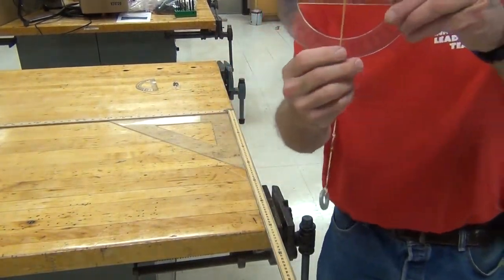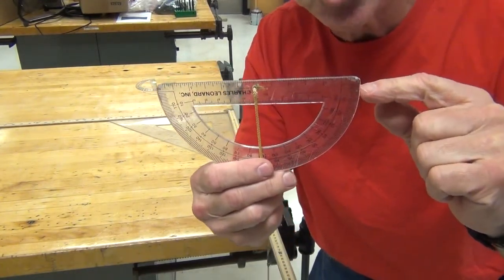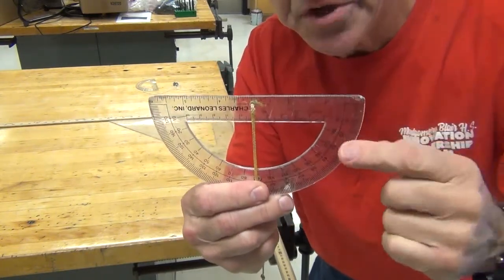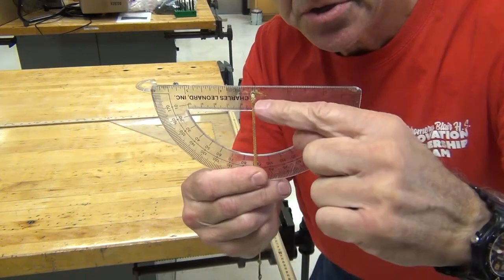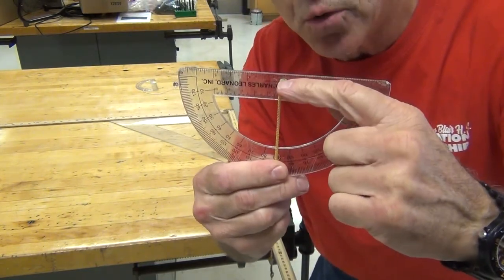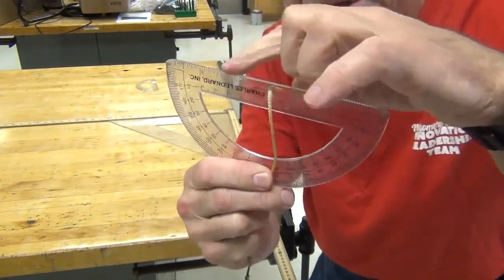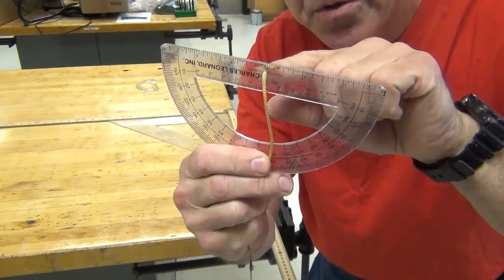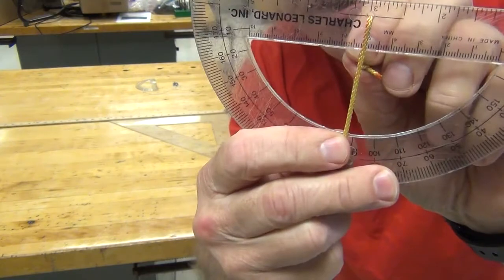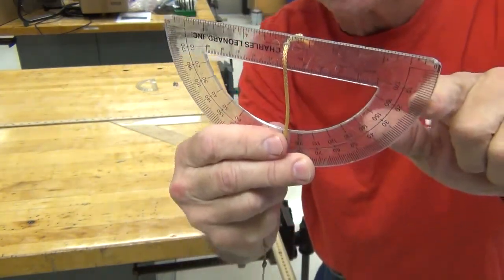Now, let's look at the protractor for a second. The zero mark of the 0 degrees is not even with this edge here. The center of this arc, and thus the part that lines up exactly with the 0 degrees, is this hole right here that I've got my string going through. Okay? It's not even with this edge here. That will throw you off. You want to be sure that you're lining up the center mark there, that's the center of the arc that creates a protractor.